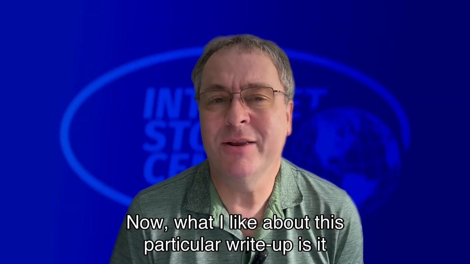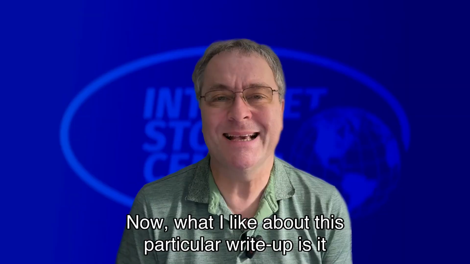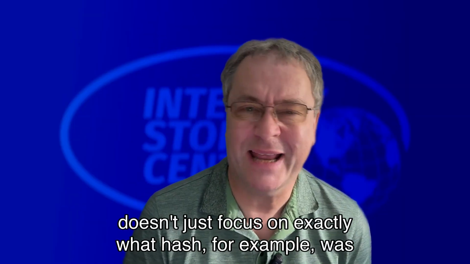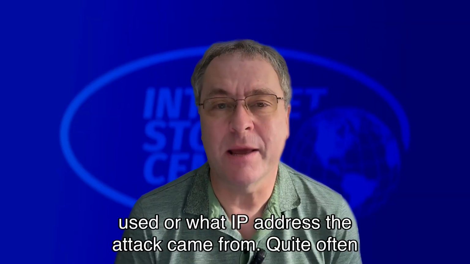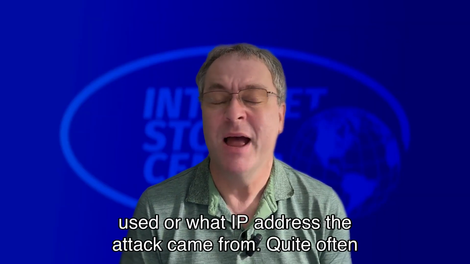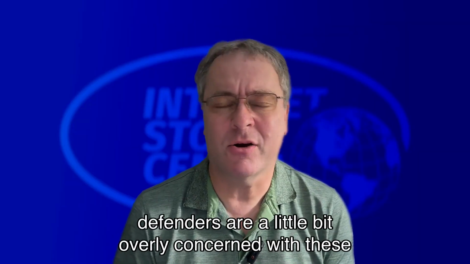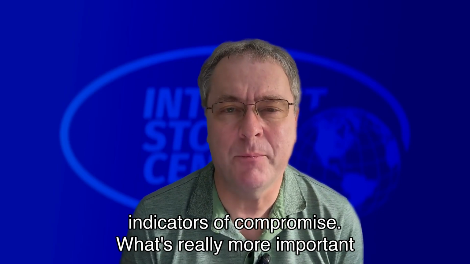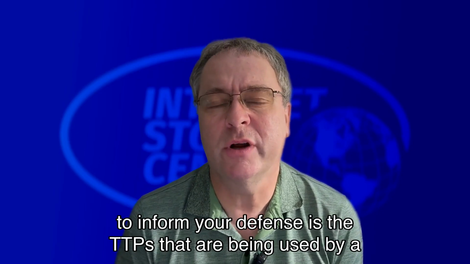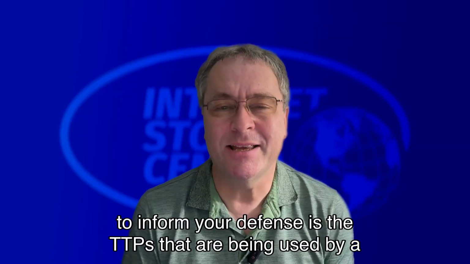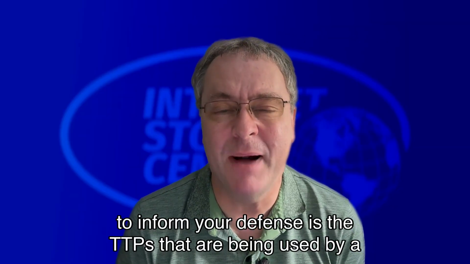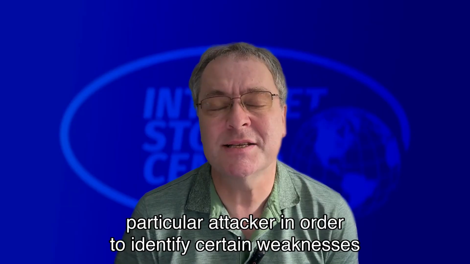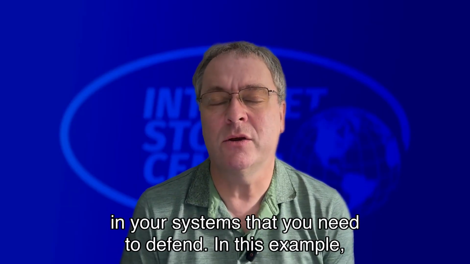Now, what I like about this particular write-up is it doesn't just focus on exactly what hash, for example, was used or what IP address the attack came from. Quite often, defenders are a little bit overly concerned with these indicators of compromise. What's really more important to inform your defense is the TTPs that are being used by a particular attacker in order to identify certain weaknesses in your systems that you need to defend.